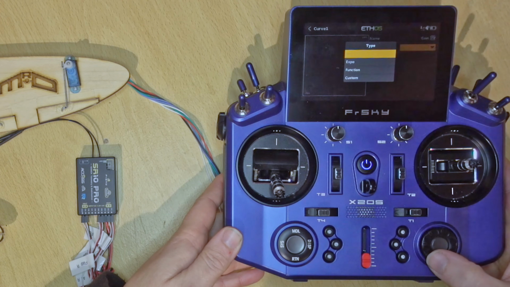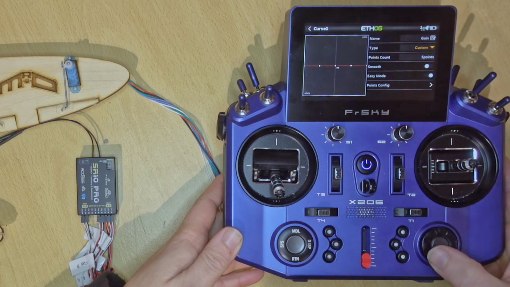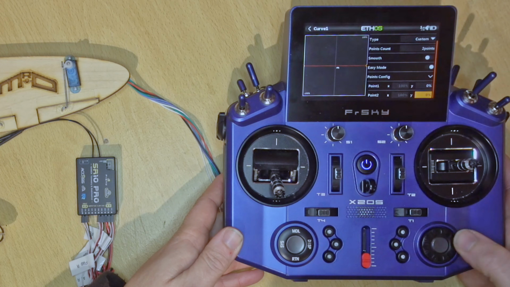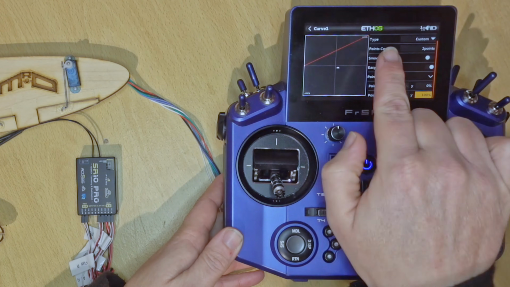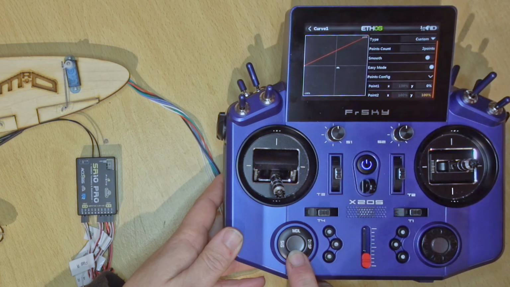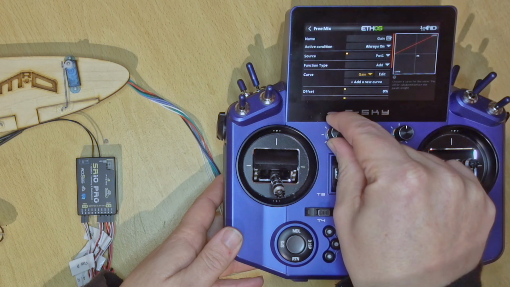And the type of curve is a custom curve. We just need 2 points and all we need to do is change -100 to +100. So now you can see the whole width of this curve. We're starting at 0, we're going up to 100. So our gain pot will get the whole movement. So we have all that resolution.